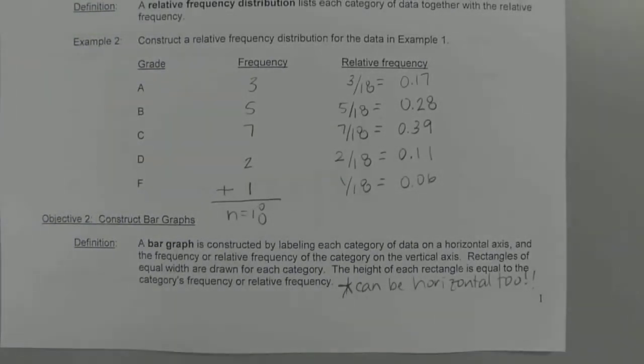They're strictly saying, kind of like what Spencer was talking about, remember how you mentioned independent and dependent variables? They're flat out saying that you have to put the categories on the x-axis and the frequency on the y-axis. It doesn't have to be that way. It can be flip-flopped, okay? As long as you label your axes and draw your bars appropriately, that's fine, all right?